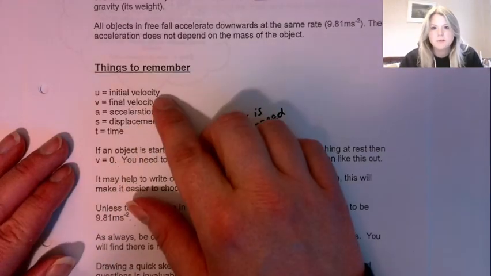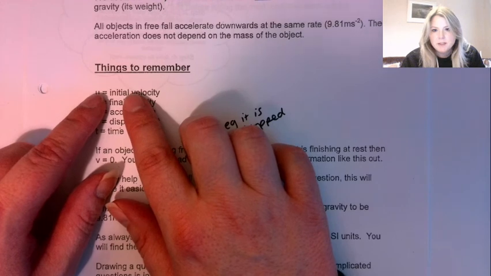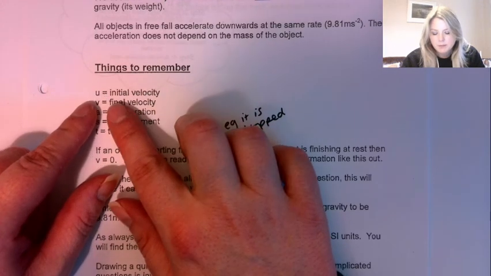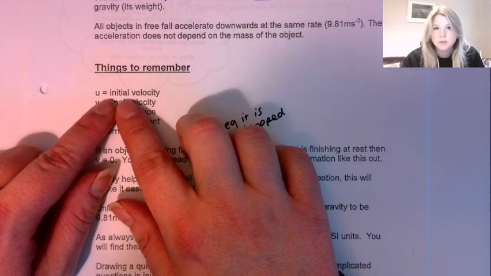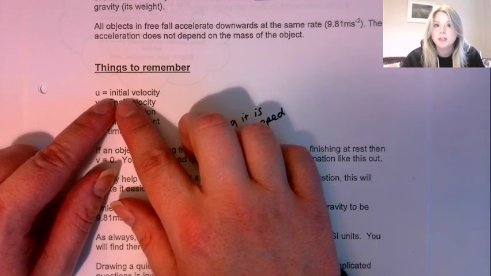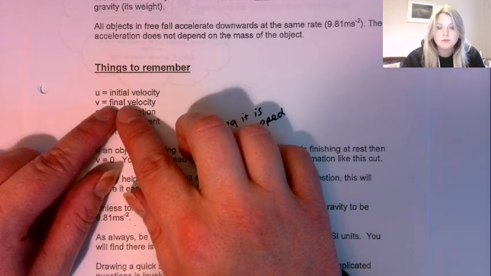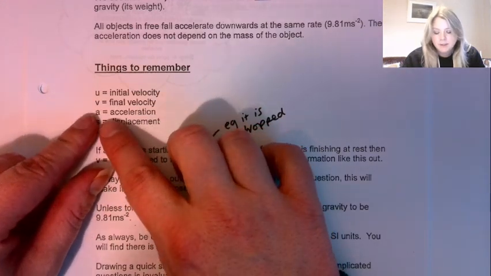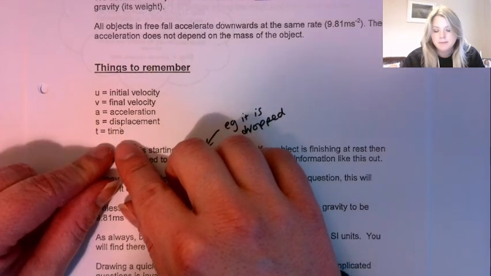Okay, so I've just realised I haven't even told you what the letters stand for. If something is changing velocity, we use the letter U to represent its initial velocity, so the velocity at the start of the particular situation that we're looking at. V is the final velocity for that particular situation. A is acceleration, S is displacement, and T is time.